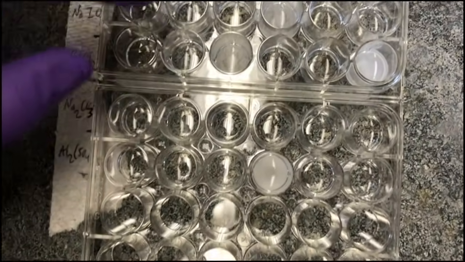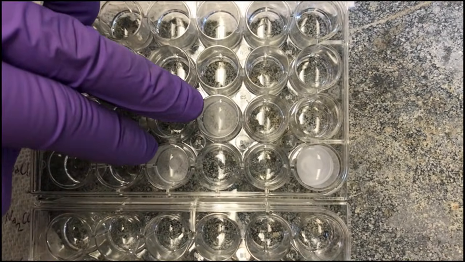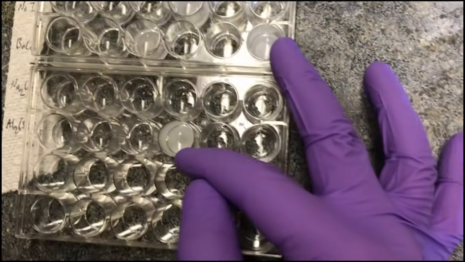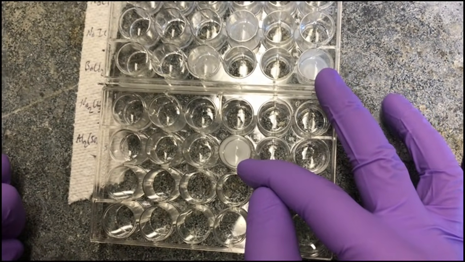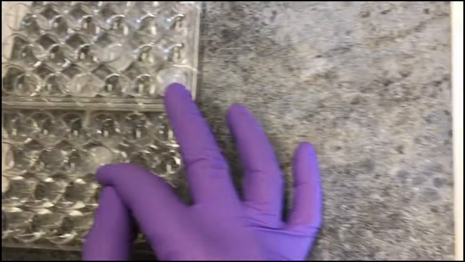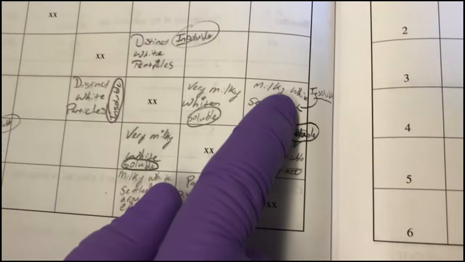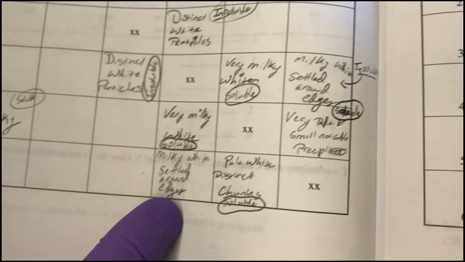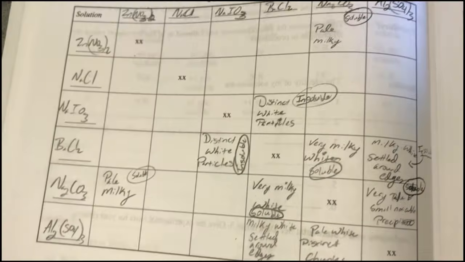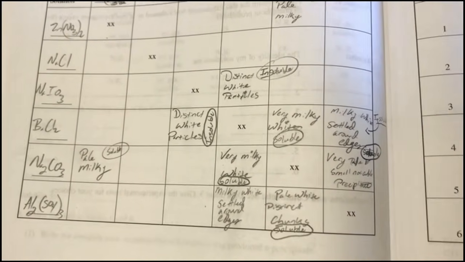We can see that there are some that are still insoluble. These two, the barium chloride and the sodium iodate, and these two here, which are the aluminum sulfate and the barium chloride. Right here, here, and then these two as well are insoluble. Now the rest, actually the white precipitate had disappeared.